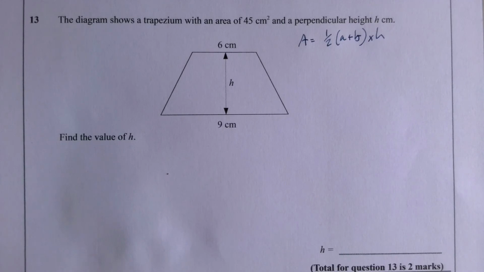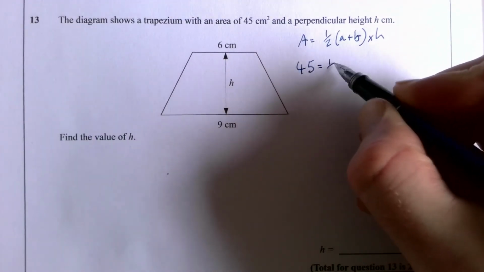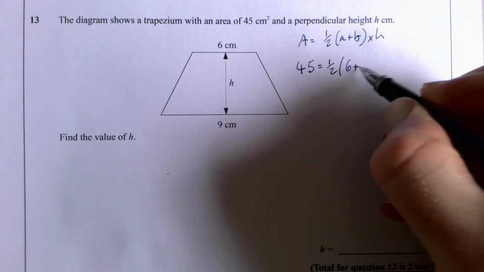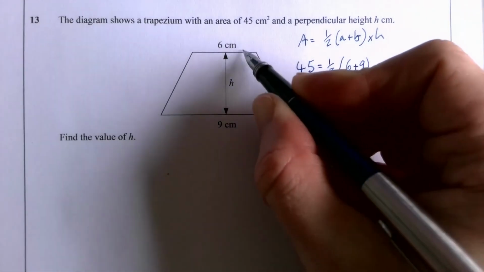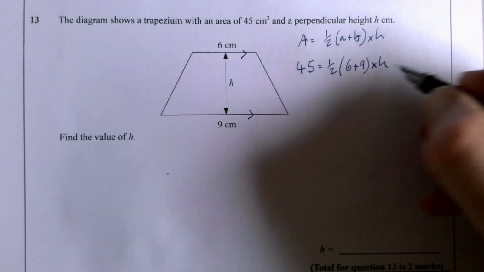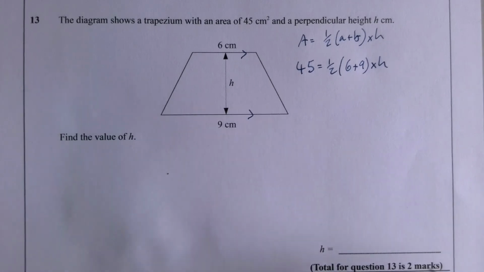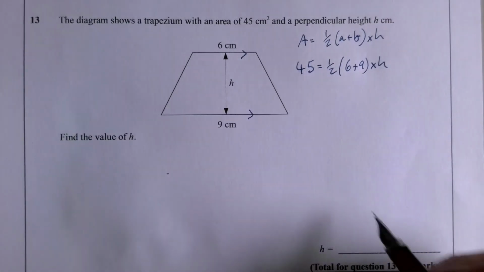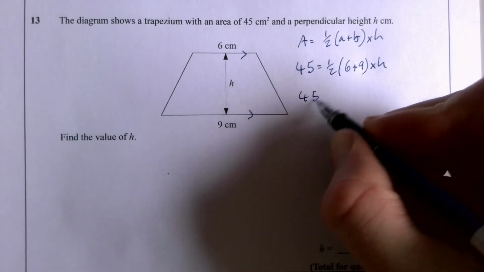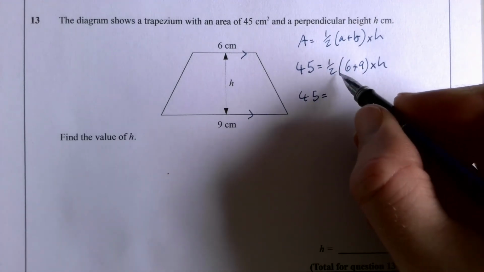Even though there's only 2 marks here, if you fill in everything of that, put a half, 6 plus 9, it could be 9 plus 6, it doesn't matter because it's just the 2 parallel sides, times h. If you write that down, you've made an equation that would find out h. You've done half the work and you haven't actually worked anything out yet. So 45 is, but you have shown you know what the formula is and how it works.